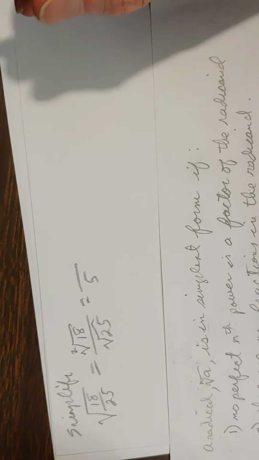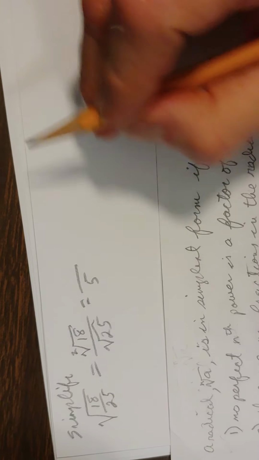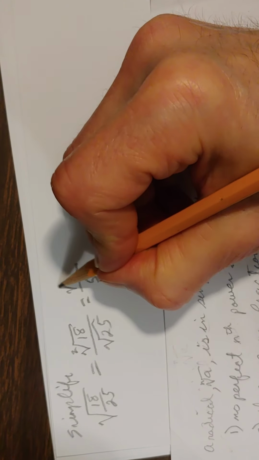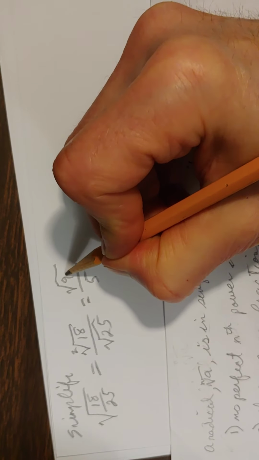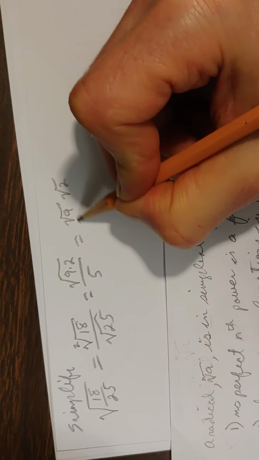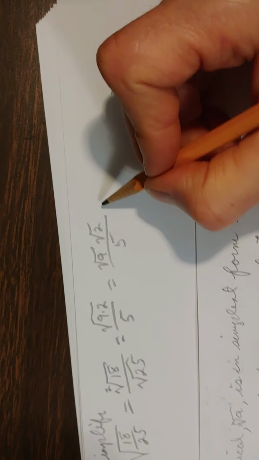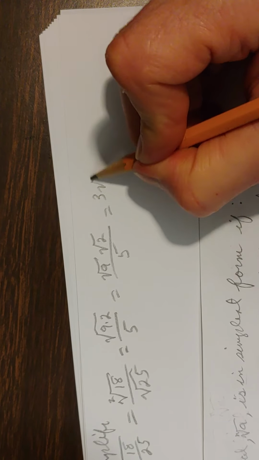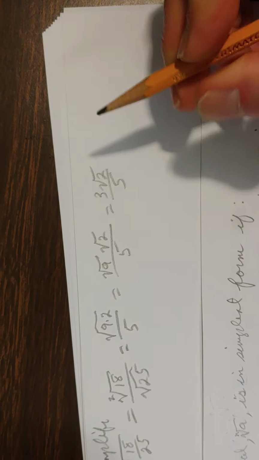Remember, the index is 2, so we worry about square roots, perfect squares dividing 18. So we're going to write the square root of 18 as the square root of 9 times 2. That's the square root of 9 times the square root of 2, all over that 5. And the square root of 9 is 3, so that's 3 times the square root of 2 over 5. Now it satisfies all 3 of these conditions.